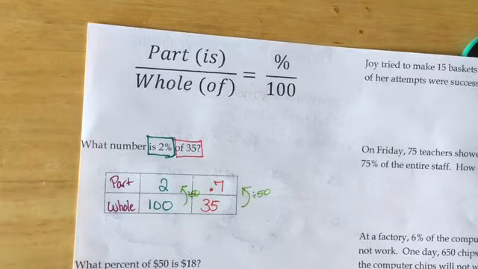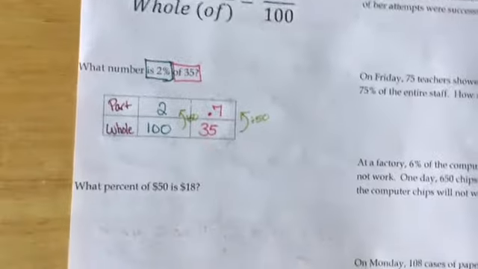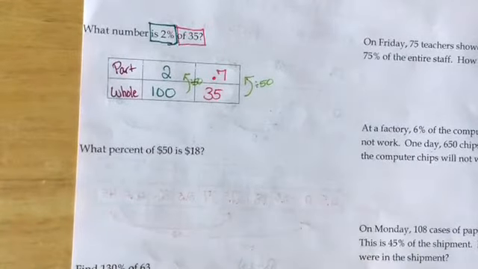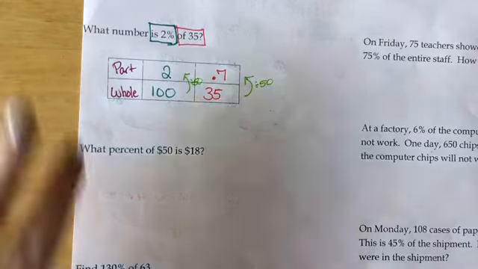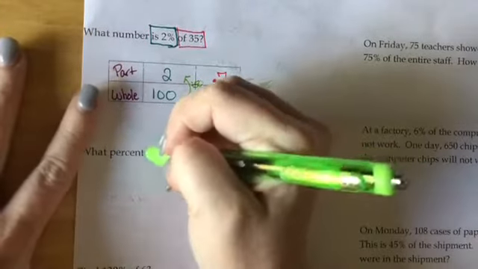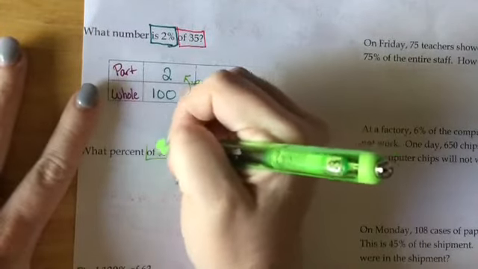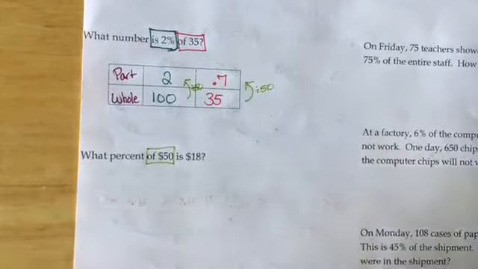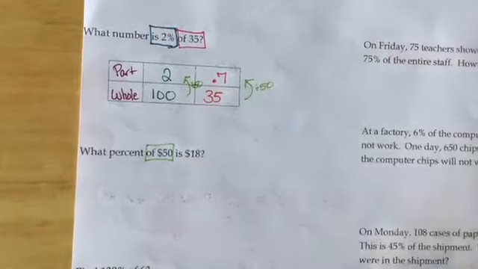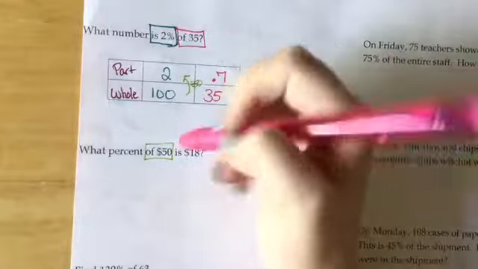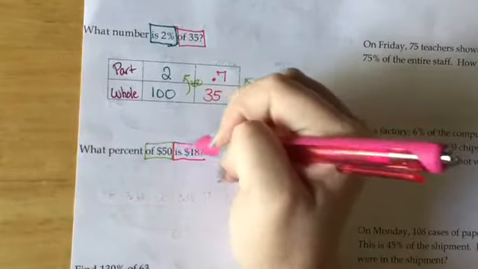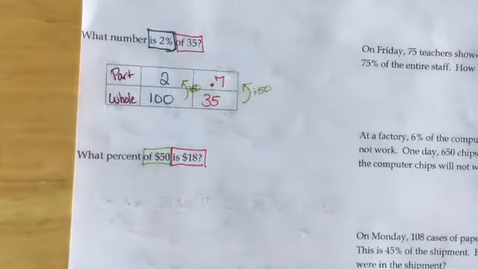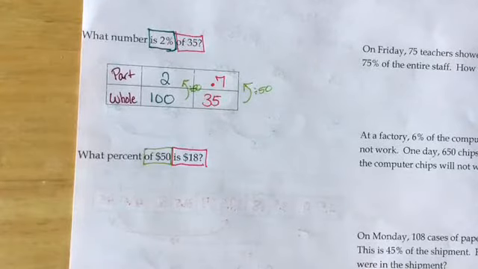We're going to do the next problem and read: what percent of 50 is 18? So I can do that same problem using the same method. What percent of $50 is $18? So I'm going to set this up and use cross multiplication.